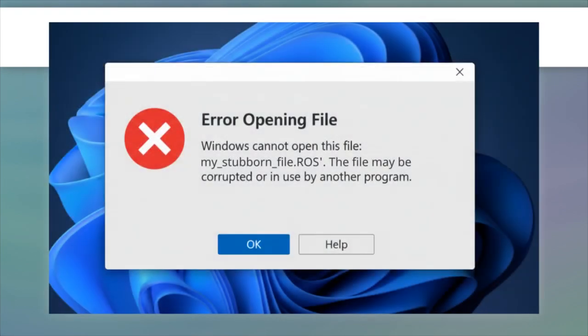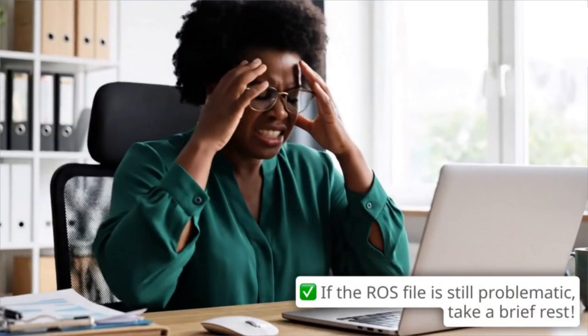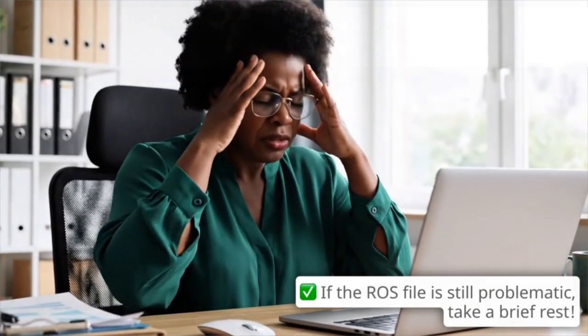When your ROS file isn't responding, don't worry, it's typical. This ROS file is proving resistant. That means we need hard data. Let's immediately test these primary failure points to isolate the error's source.